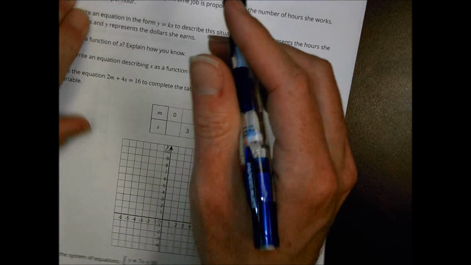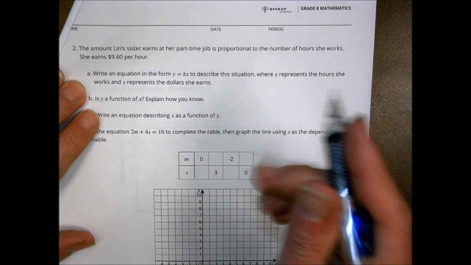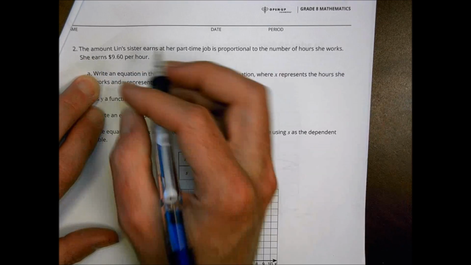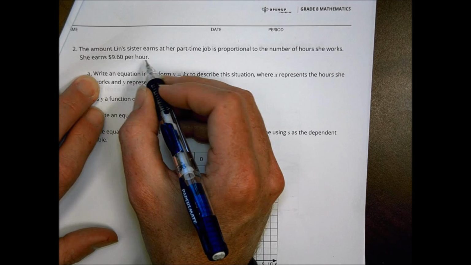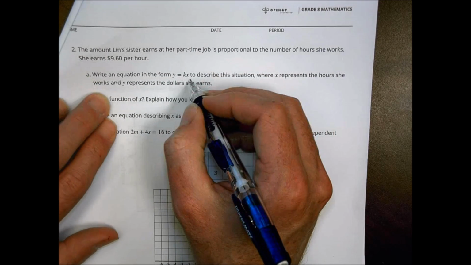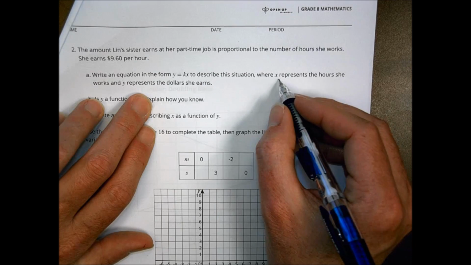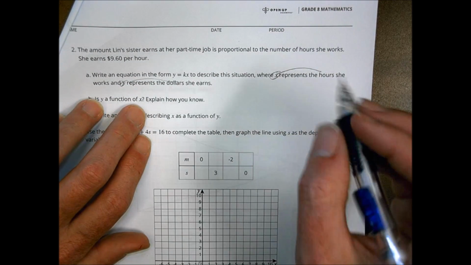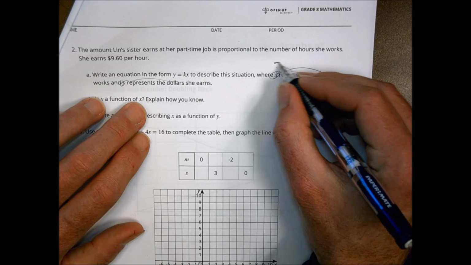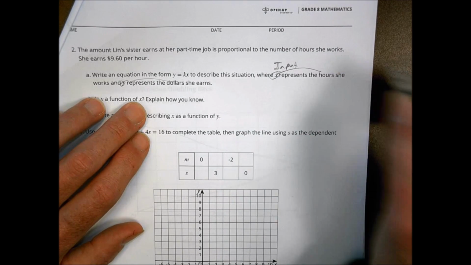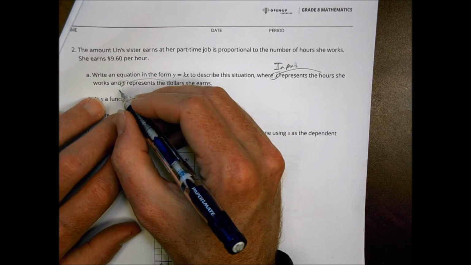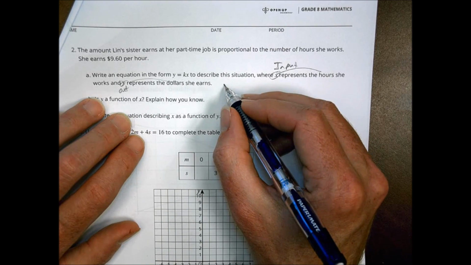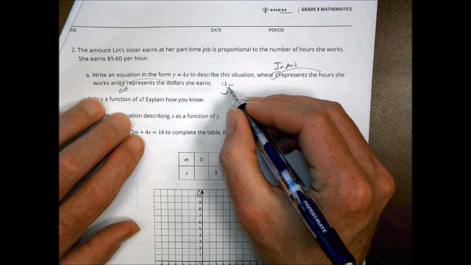All right, number 2. The amount Lynn's sister earns at her part-time job is proportional to the number of hours she works. She earns $9.60 per hour. Write an equation in the form y equals kx to describe a situation where x represents the hours she works and y is the dollars she earns. Okay, so this is the input. The input is how many hours she works, and the output is the dollars she earns. That's our dependent variable. So what she earns, y, depends upon how many hours she works.